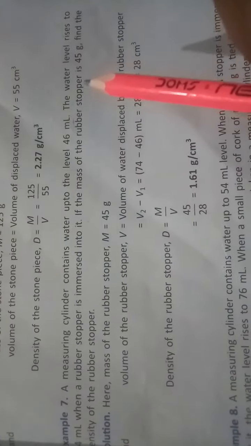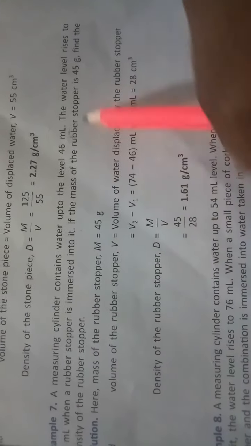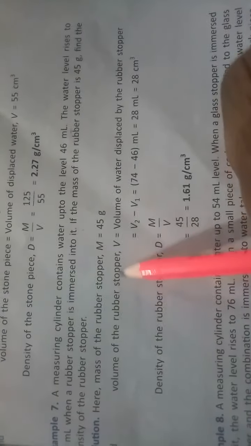The water level rises to 74 milliliter when a rubber stopper is immersed into it. Then after that we immerse the rubber stopper, the water level rises to 74 milliliter from 46 to 74. If the mass of the rubber stopper is 45 gram, then find the density of the rubber stopper. It's quite simple again. So mass of the rubber stopper given 45 gram. Look at that. And what is the volume of the rubber stopper?